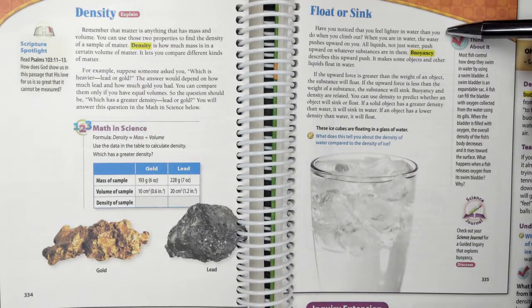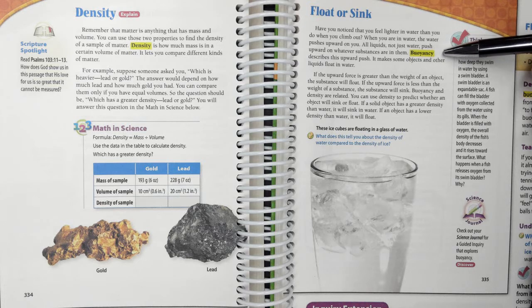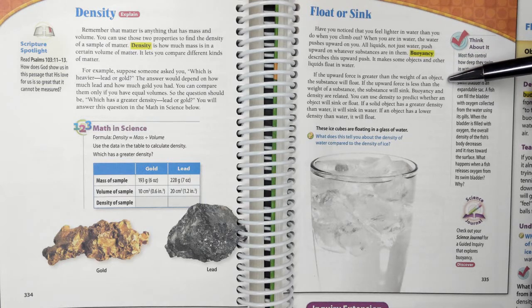Have you noticed that you feel lighter in water than you do when you climb out? When you're in water, the water pushes upward on you. All liquids, not just water, push upward on whatever substances are in them. Buoyancy describes this upward push. It makes some objects and other liquids float in water. If the upward force is greater than the weight of an object, the substance will float. If the upward force is less than the weight of a substance, the substance will sink.